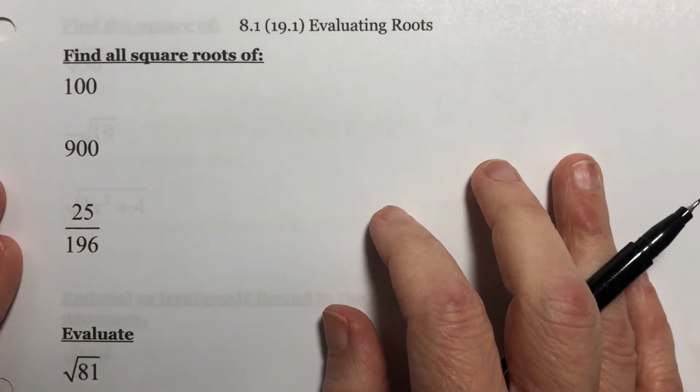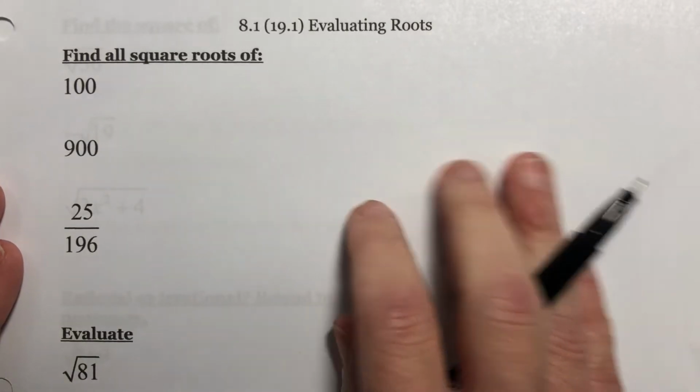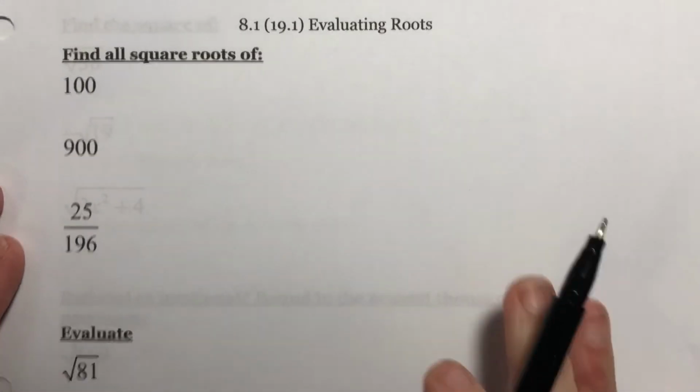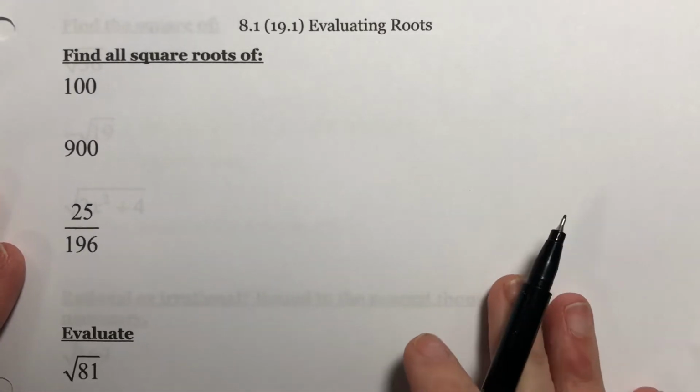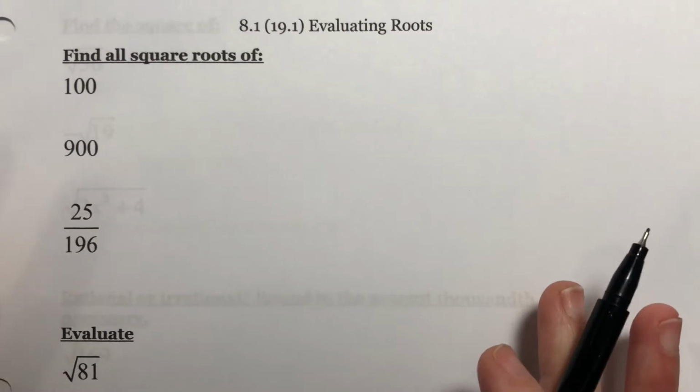Okay, so we're starting Chapter 8. Chapter 8 is all about roots. We've been talking some all semester long about square roots. We also have cube roots, fourth roots, and so on.